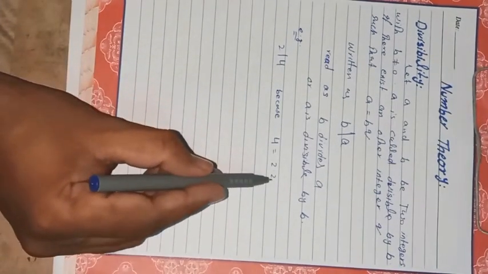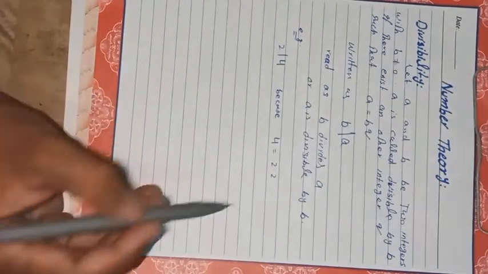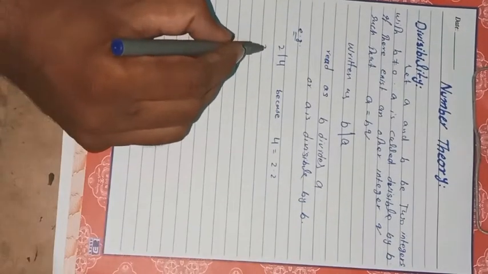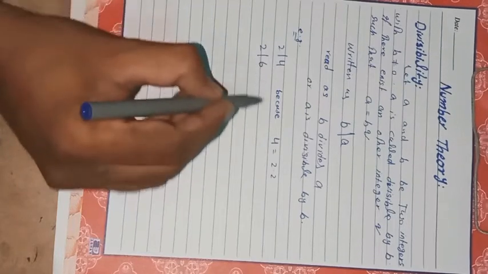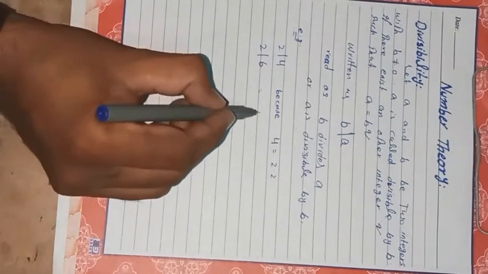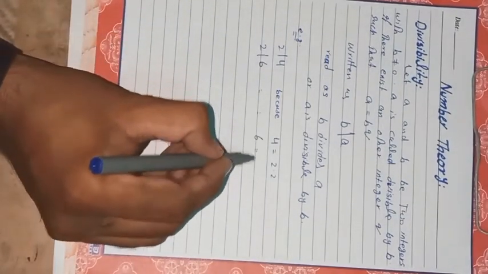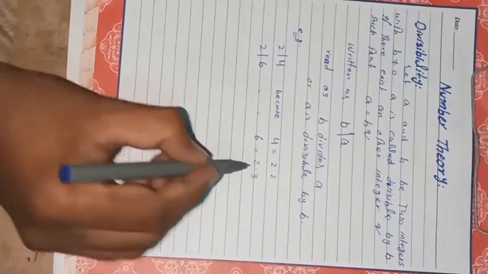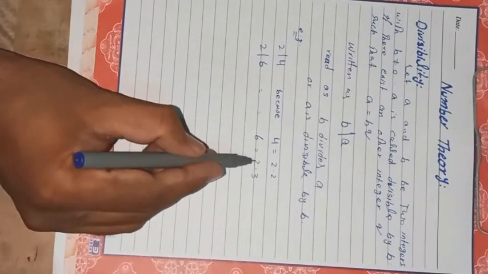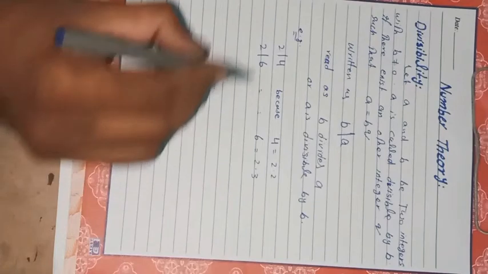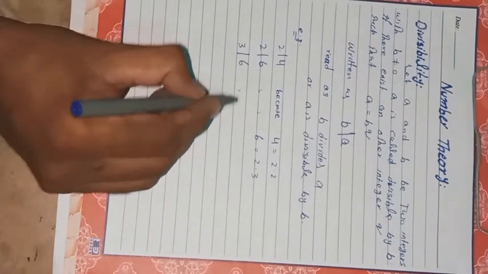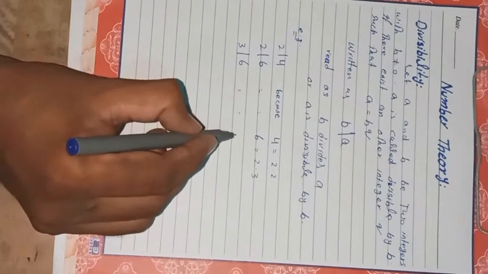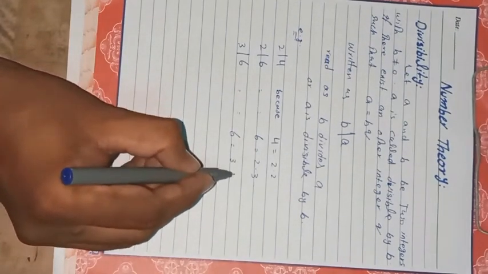If a is equal to bq, then b divides a. 2 divides 6 because 6 is equal to 2 dot 3. Similarly, 3 divides 6 because 6 is equal to 3 dot 2.